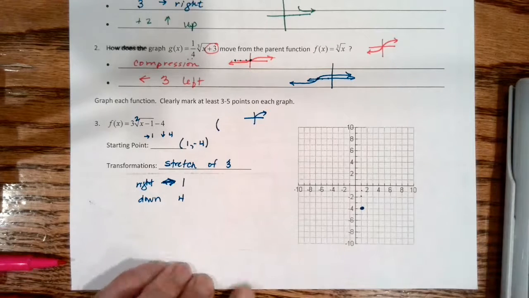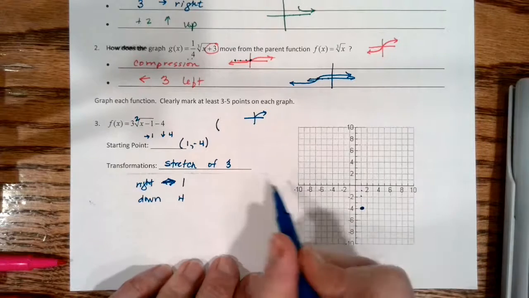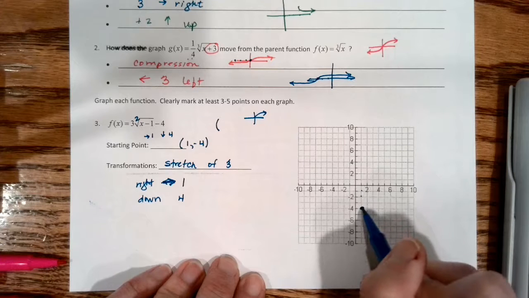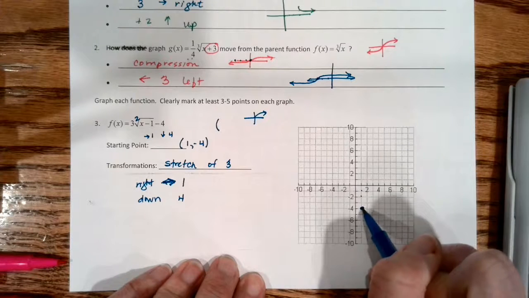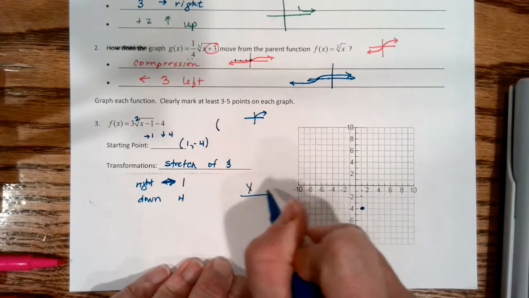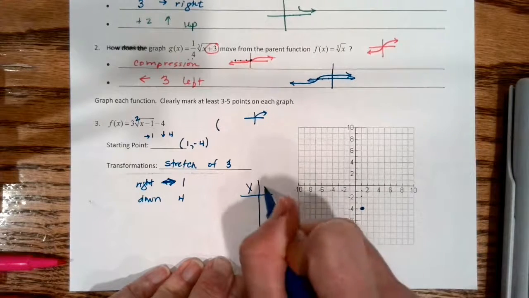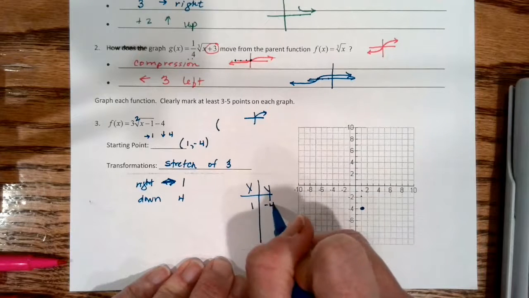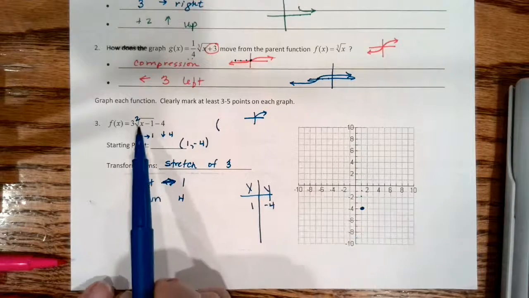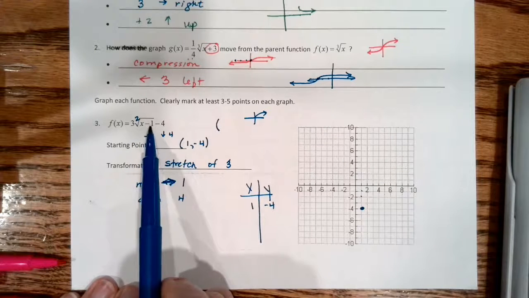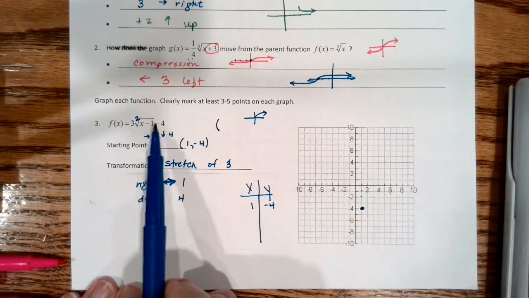So when I look at my starting point, I know that I'm to the right 1 and I'm down 4, and I know that my graph is going to be taller than it normally is. So when I have my starting point, I can go ahead and put 1, -4 into the graph. So 1 minus 1 is 0, square root times 3, down 4.